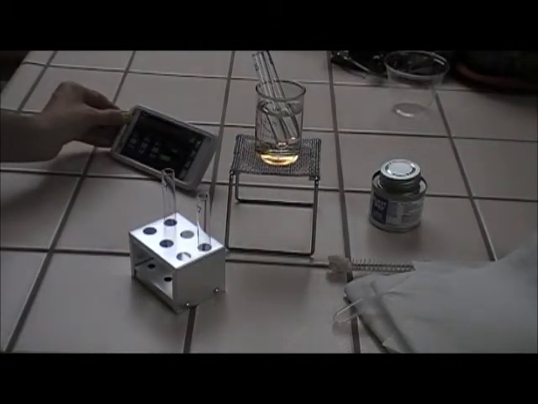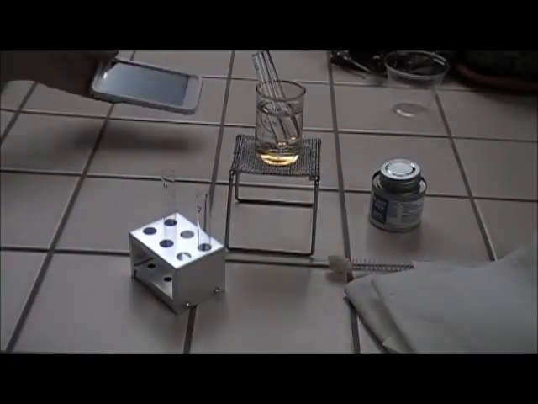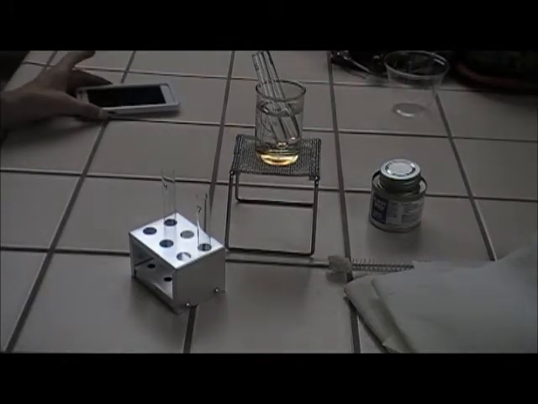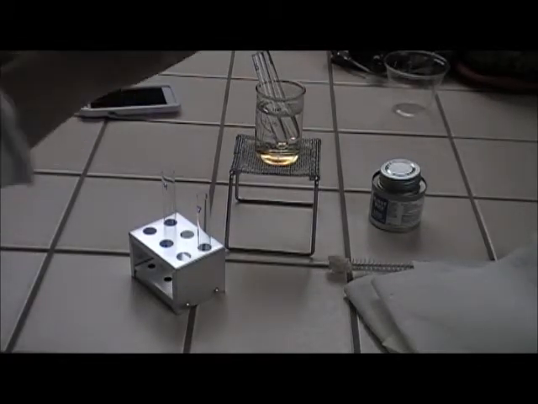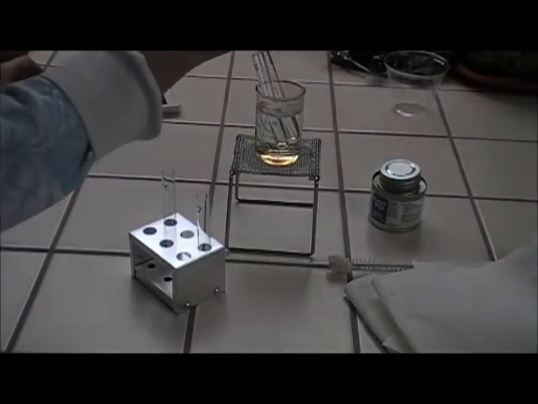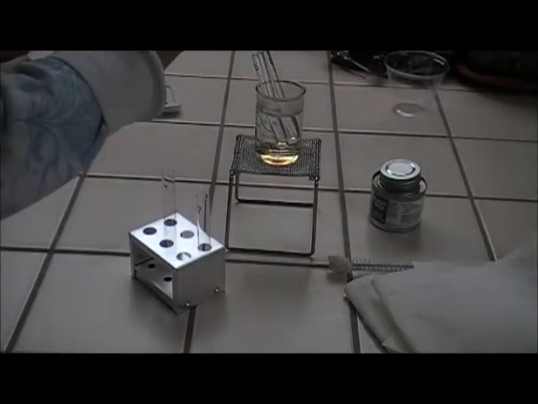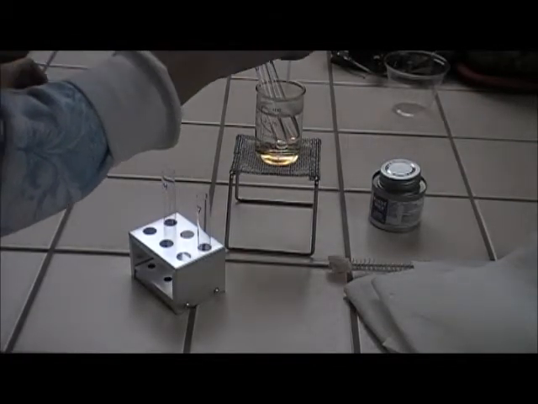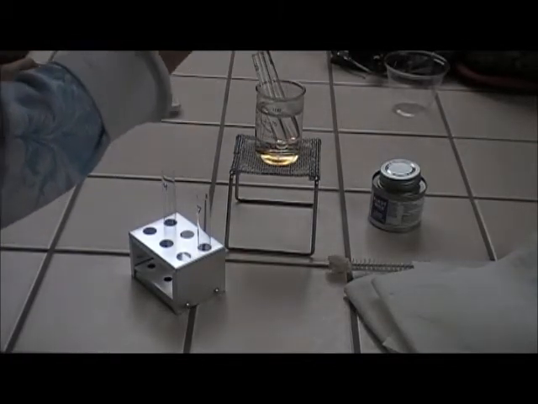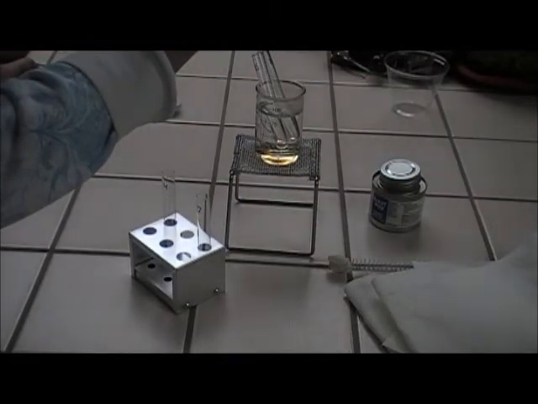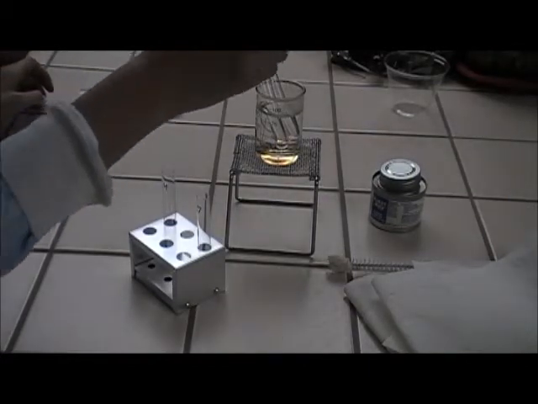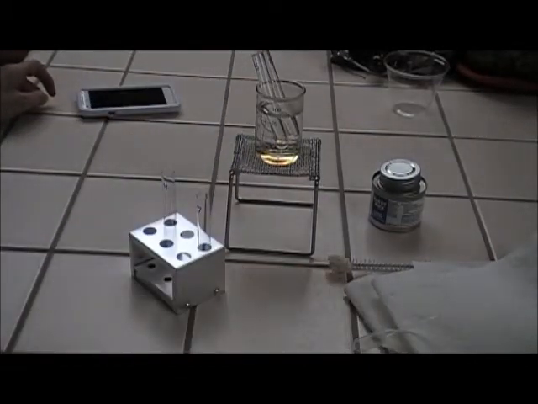All right, time's up. So it calls for 20 drops of water into each test tube. 1, 2, 3, 4, 5, 6, 7, 8. All right, 20 in there, and 20 in that one.